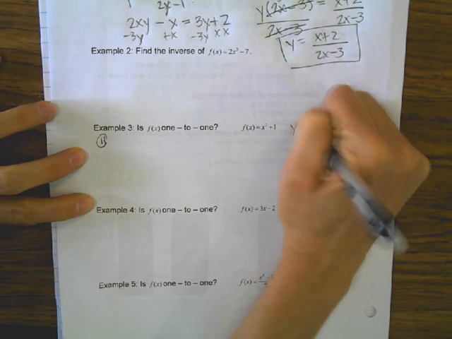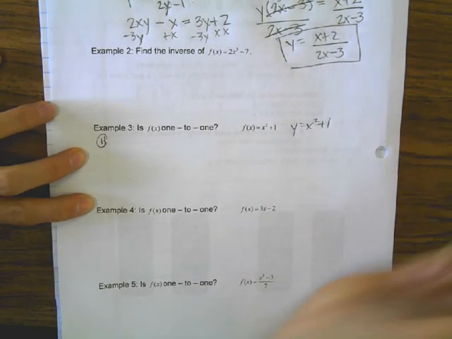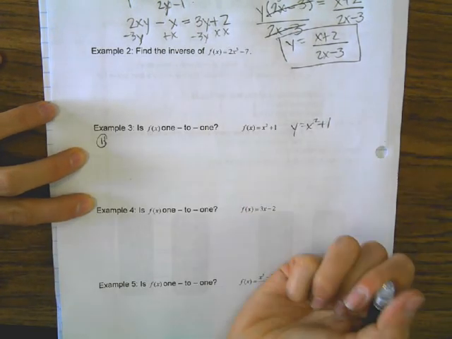Where'd you get x minus 1? Because I subtracted the 1. Okay.